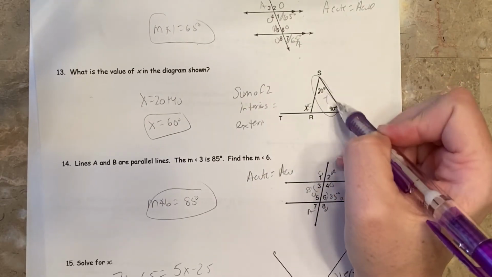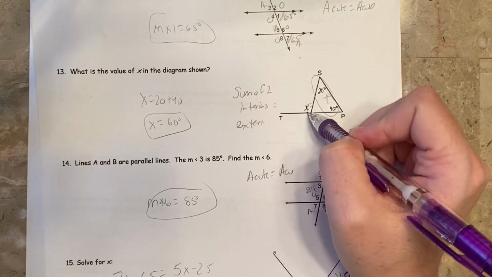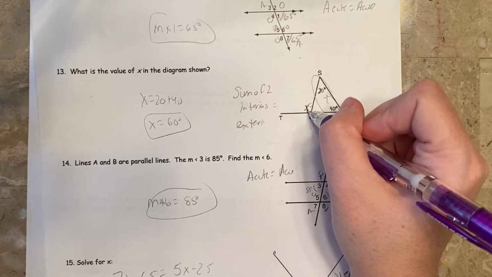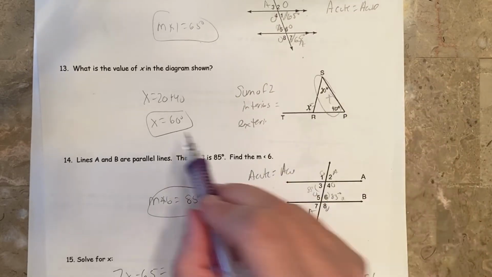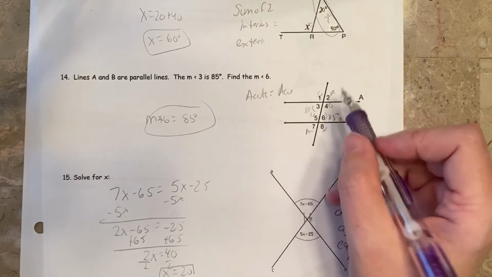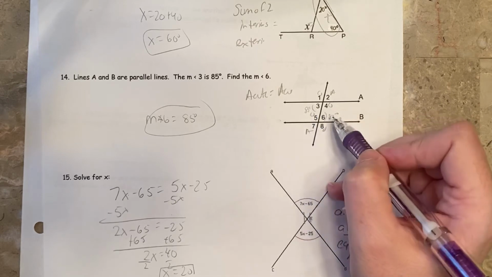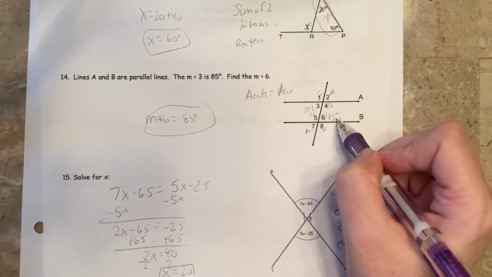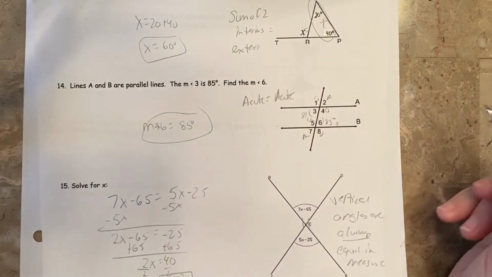13, if you take the 2 interior angles, non-adjacent, means not next to this x, you add them up, you will get that outside, that exterior. So 40 plus 20 is 60. Okay, number 14, your alternate interior angles. So if one angle is 85, the other angle is going to be 85 because they're both acute, and acute is always equal to acute.